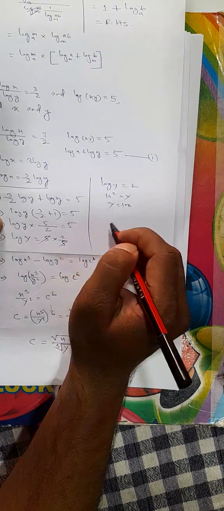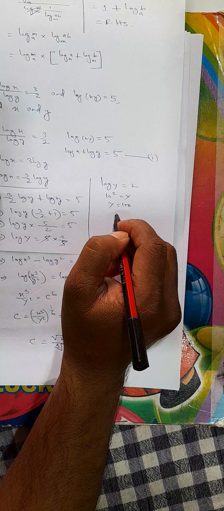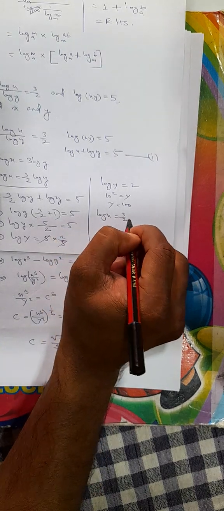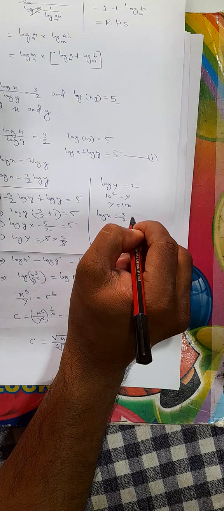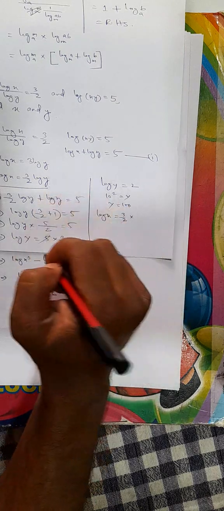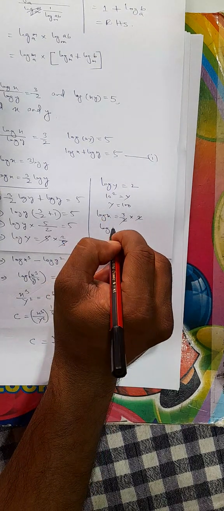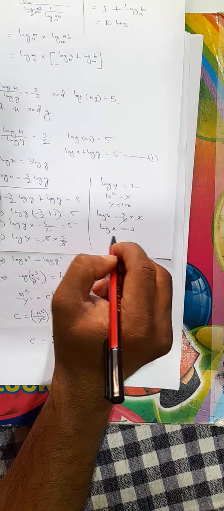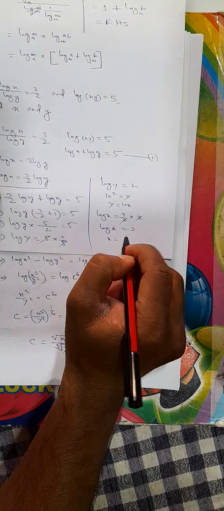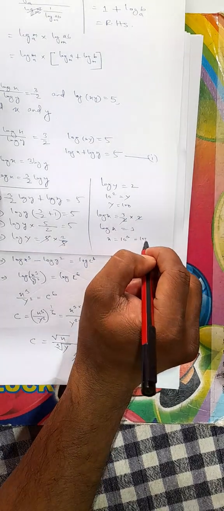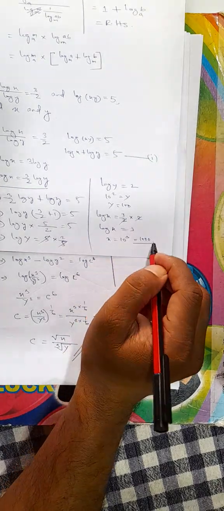Now substitute this value of y in this equation. You got log x equal to 3 by 2 into log y. What is log y? Log y is 2. So this 2 and 2 cancel each other, log x equals 3. So what is x? x equals 10 to the power 3. This is 1000. x equals 1000.